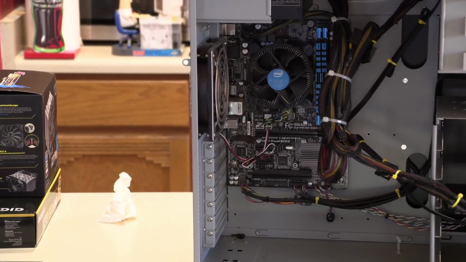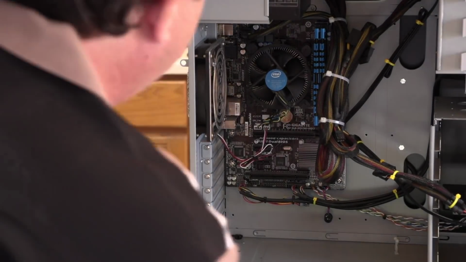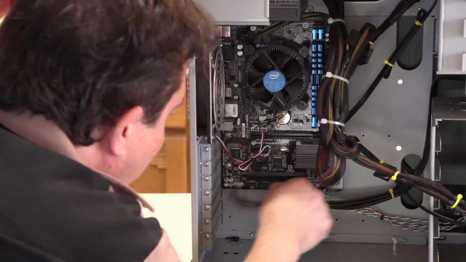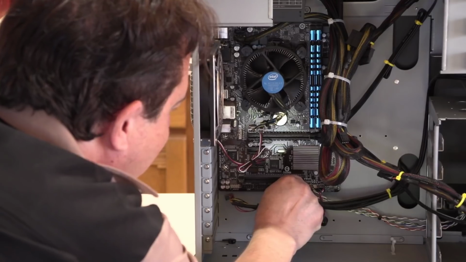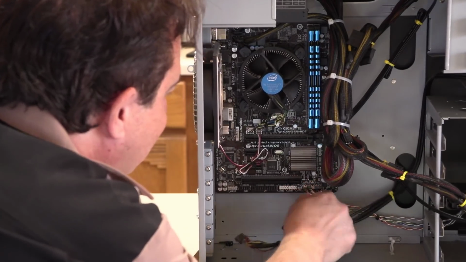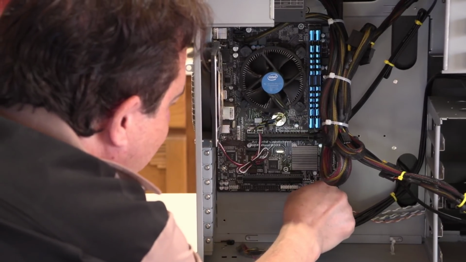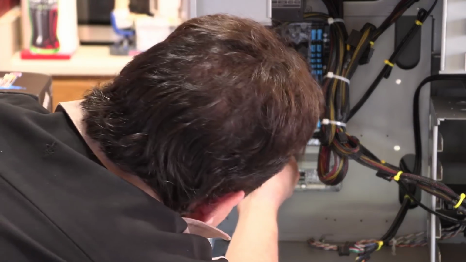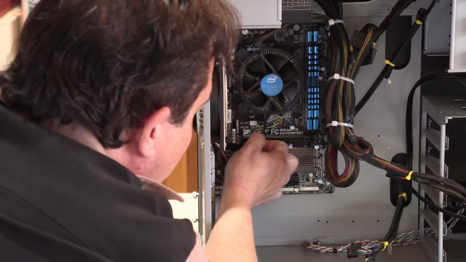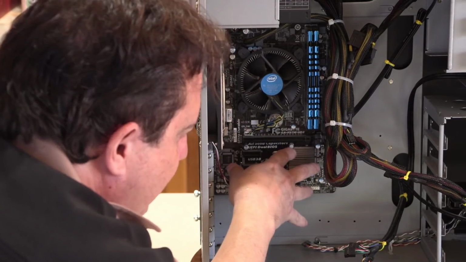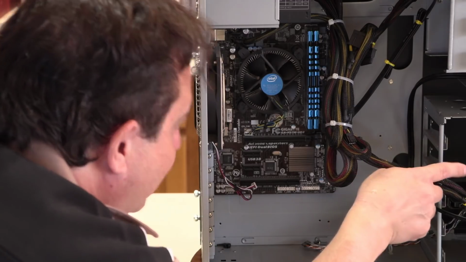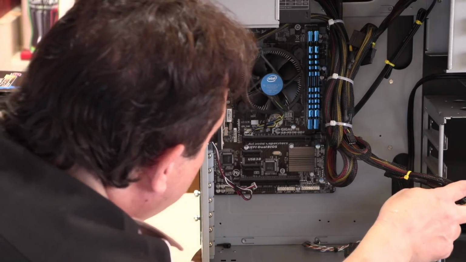So what I'm going to do is disconnect everything down across the bottom of the board. I'm not worried about where these things go. They all go back in the same place on the new board, and that's all pretty much standardized. This is the rear fan that's plugged in. Because there's no discrete graphics card on here, I don't plug in either of the two fans up front. Neither of those are plugged in.